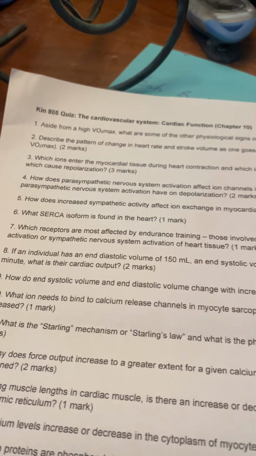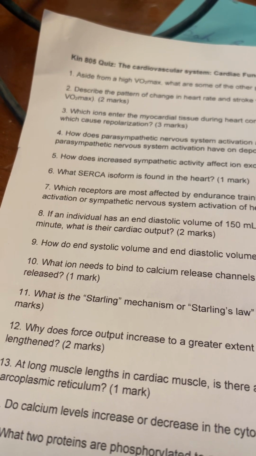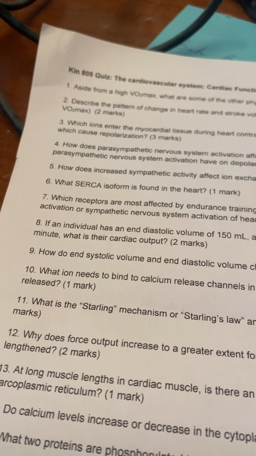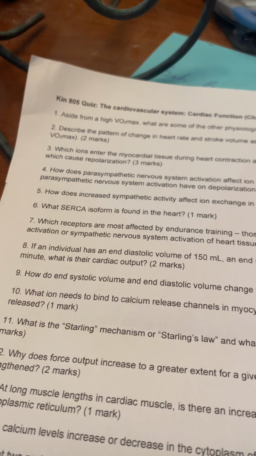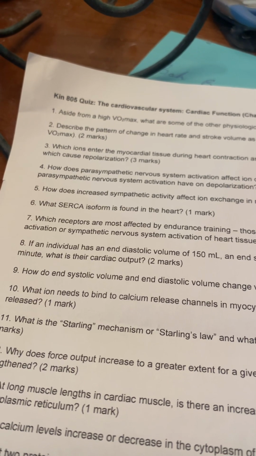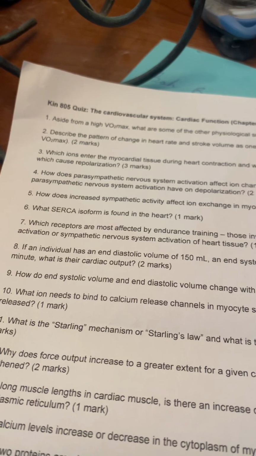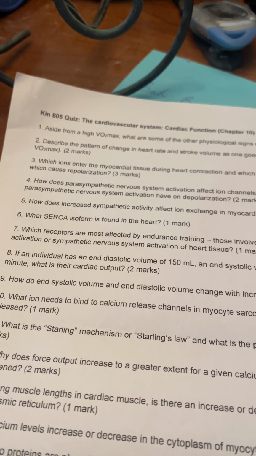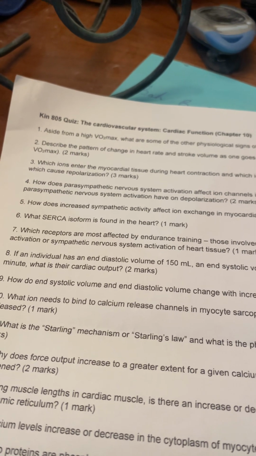Number 11, what is the Starling mechanism or Starling's law, and what is the physiological explanation for this mechanism? This is caused when you get an increased venous return during exercise, so more blood coming back to the heart. You get a stretching of the left ventricle and an increase in end diastolic volume.